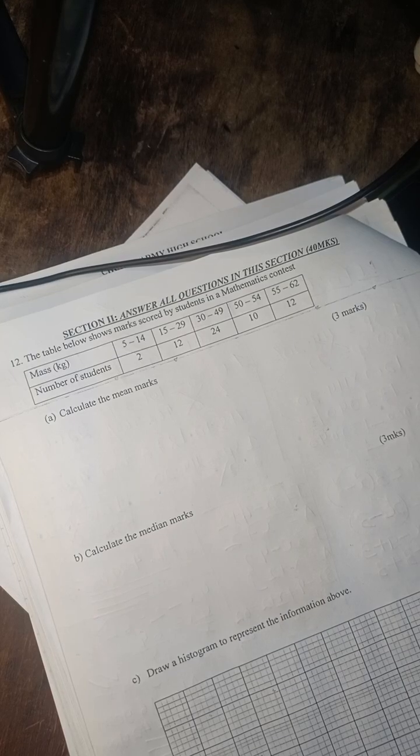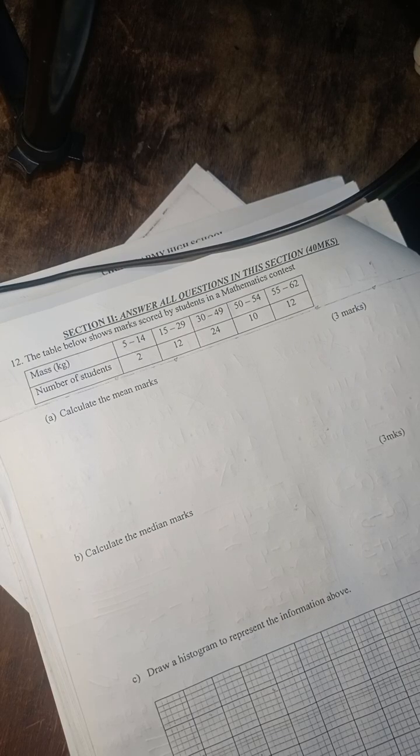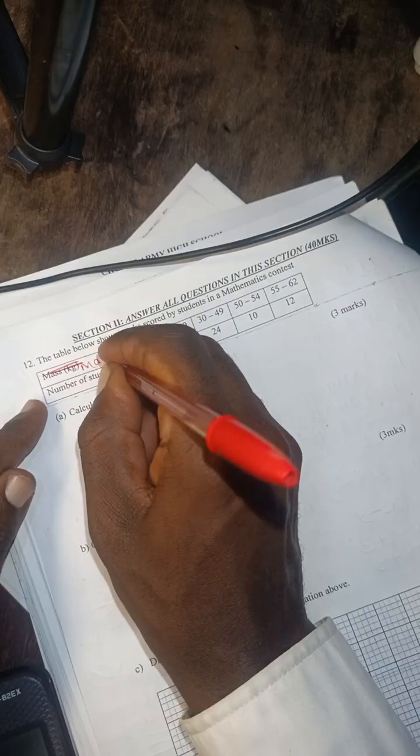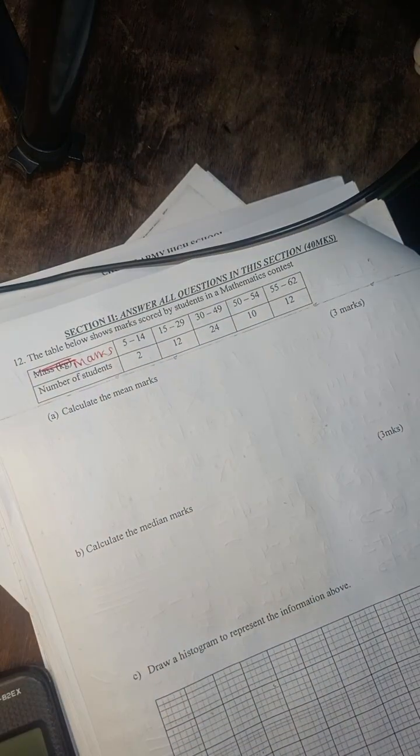Question 12, section 2. You have been told to answer all questions in this section, and you have been given 40 marks. The question reads: the table below shows marks scored by students in a mathematics contest. I don't know why they're saying marks and they've given us the mass in kilograms. So I think this must be marks. There's a printing error in that question.